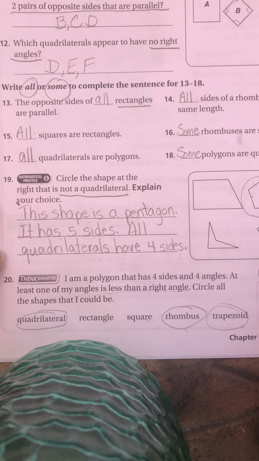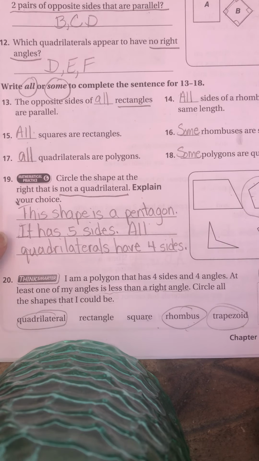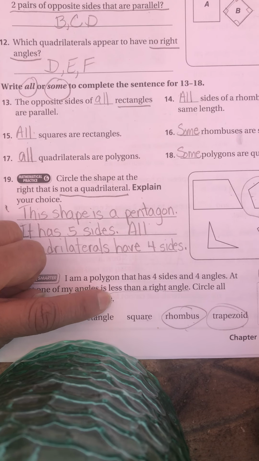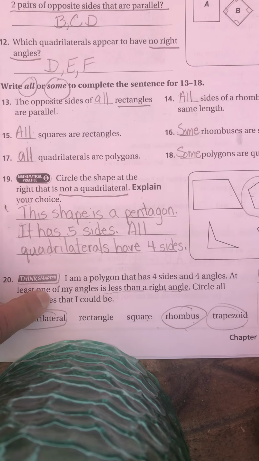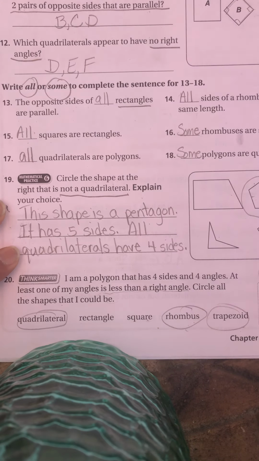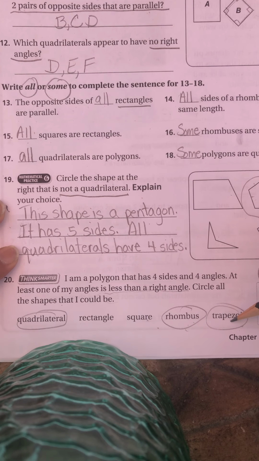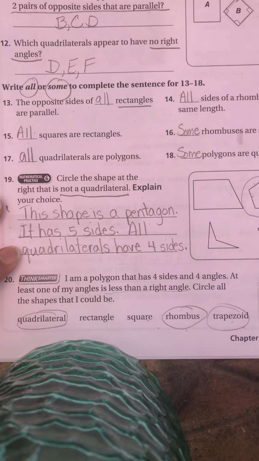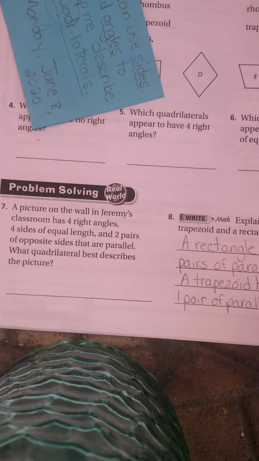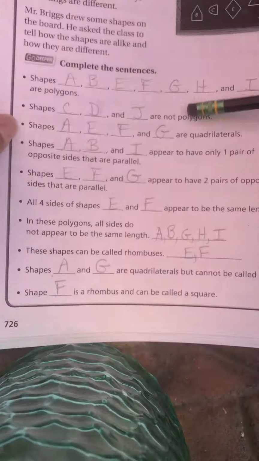You can have 4 sides and 4 angles. That's what makes you a quadrilateral, and it says it up here. But you have to have at least one angle that's acute. Rhombuses do have acute angles. Trapezoids have acute angles. Okay, I'm moving on because it's already at 18 minutes and I don't want to take too long with you today.